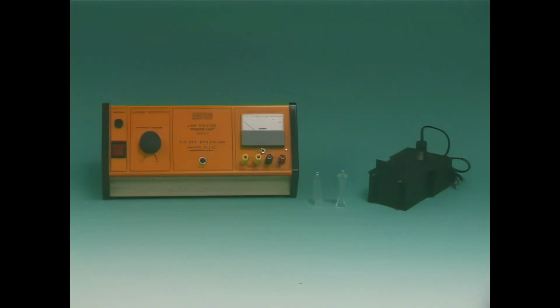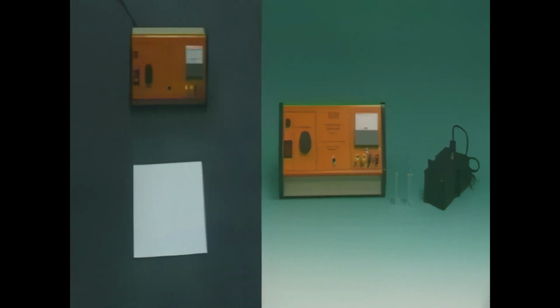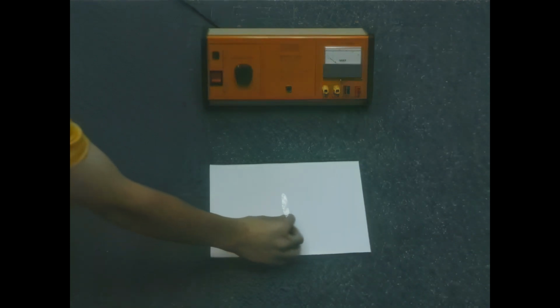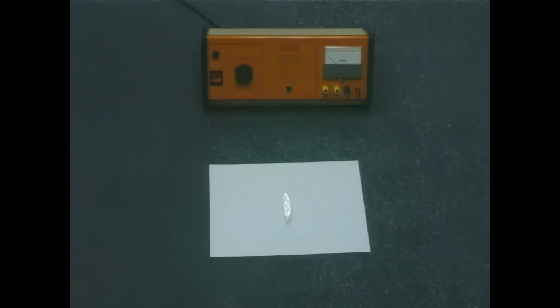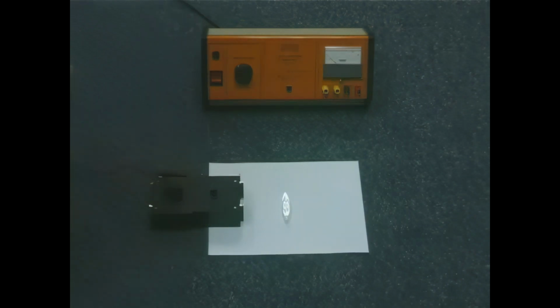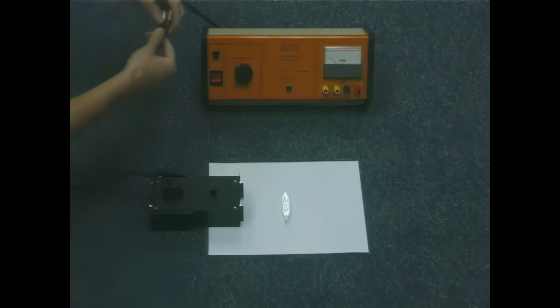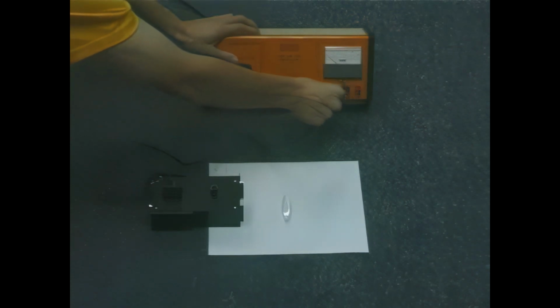In this experiment, we will use the apparatus shown to study what happens when parallel light rays pass through a convex lens and a concave lens. First, put a convex lens on top of a piece of paper. Then, put a ray box on the paper and connect it to the power supply.